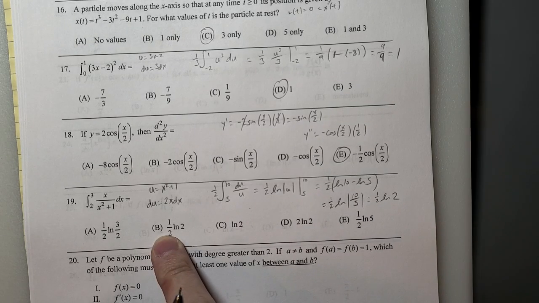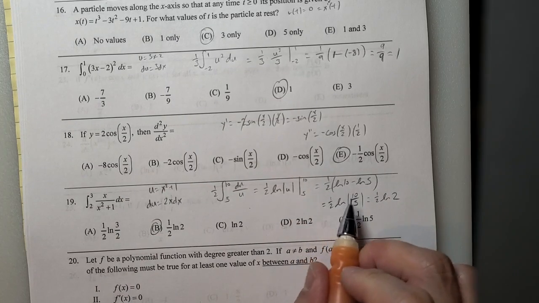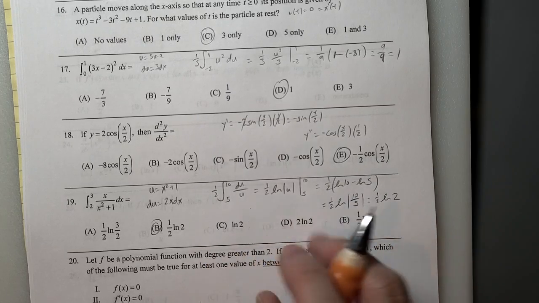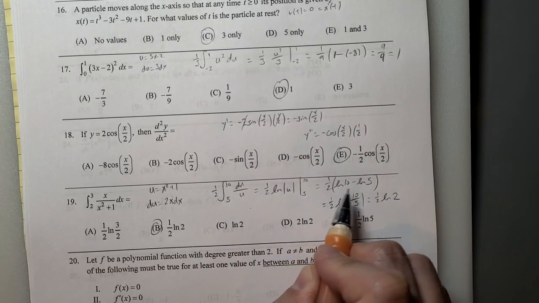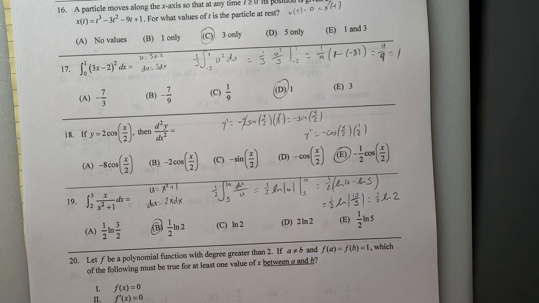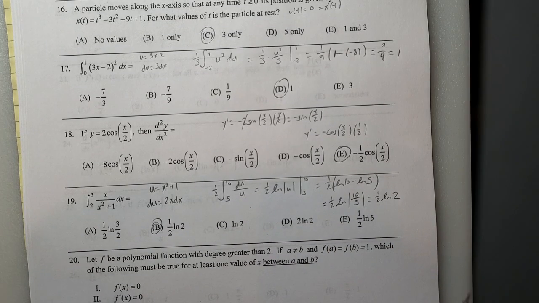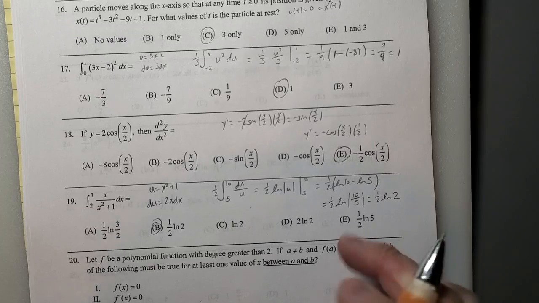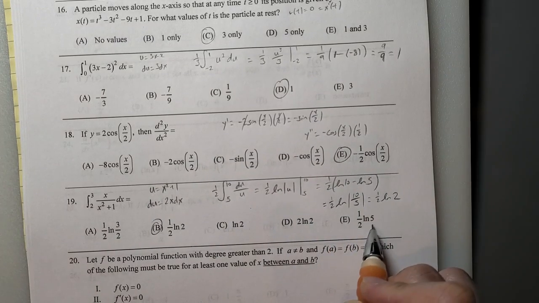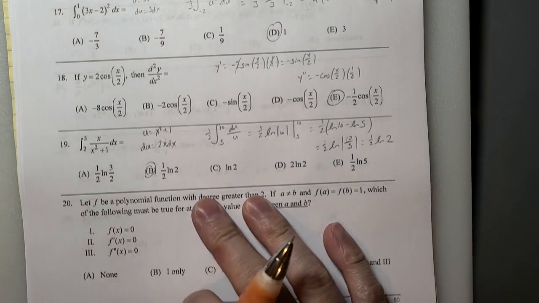19 is B. Only 58% of people got this right, probably because this part shouldn't have been too hard, but you didn't get a matching final answer when we got up to here. So maybe they got stuck. I'm not sure. What's the second most popular answer? E. Oh, they probably subtracted 10 minus 5. They thought that was valid. That's not valid for logs. Properties of logs, you have to know that.